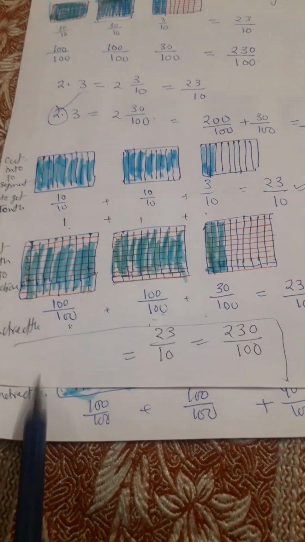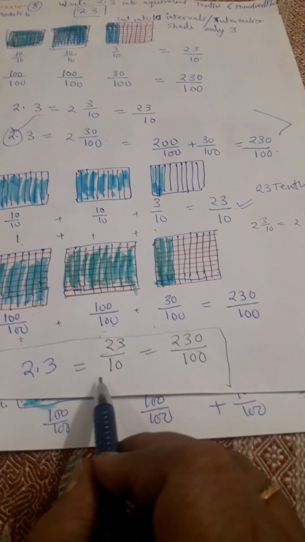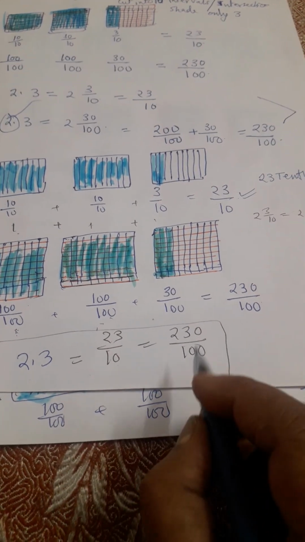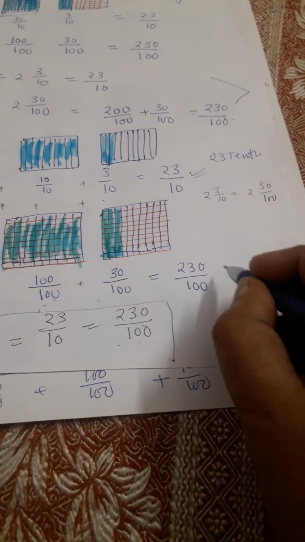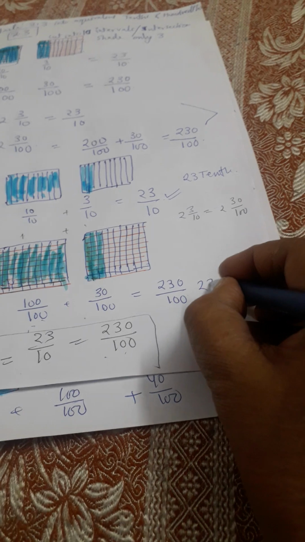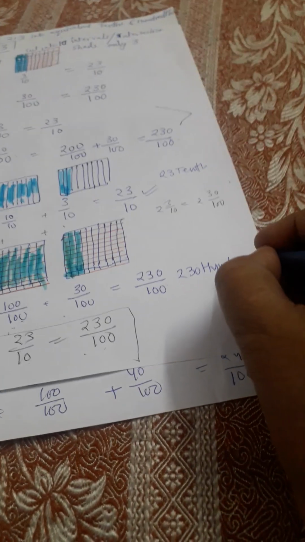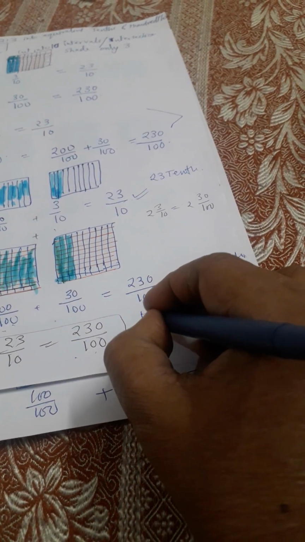Okay, so what does it mean? It means 2.3 is equivalent to 23 tenths and 230 hundredths. We call it 230 hundredths. I will write here 230 hundredths, HUNDREDTH. Okay, you write down the spelling. You had better know the spelling of this.